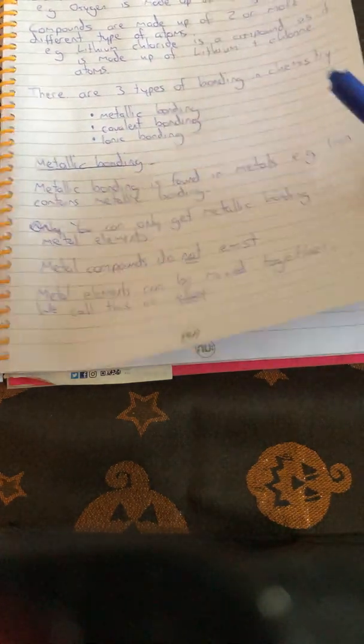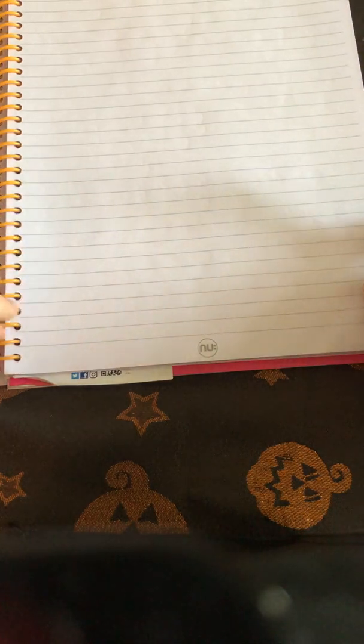That's a wee introduction to metallic bonding. So we're going to stick with metallic bonding.